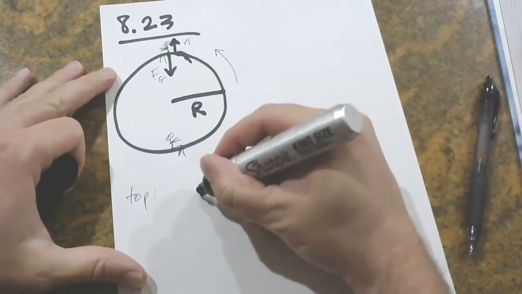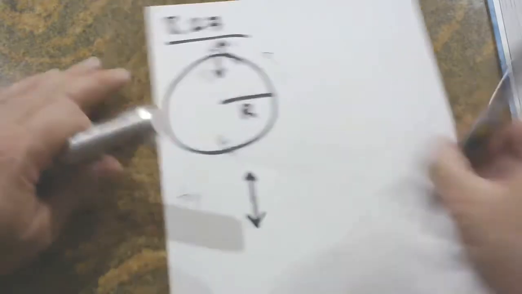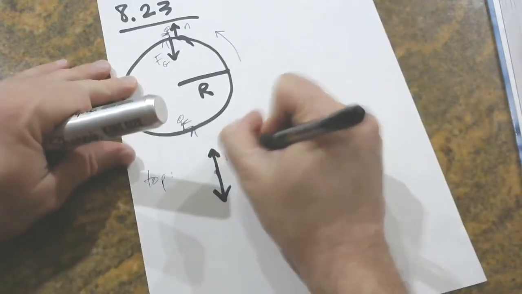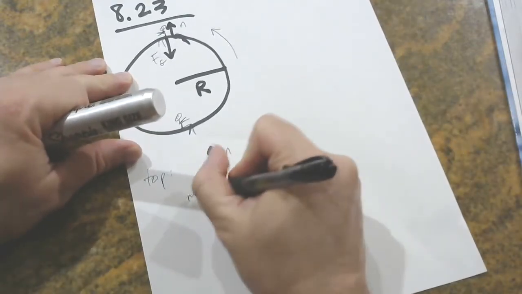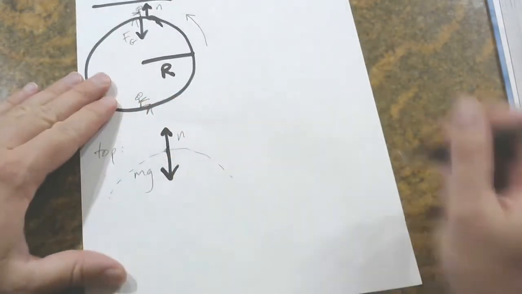And I am purposely making the normal force shorter than the gravity force. So the seat pushes up, gravity pulls down, and the circle looks like that.